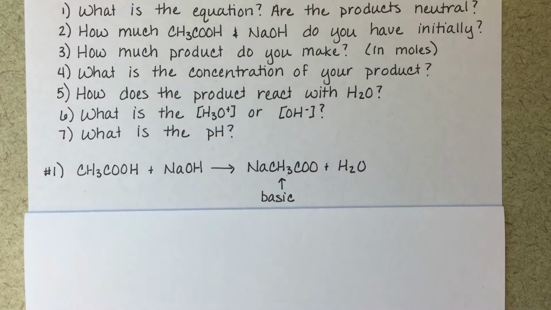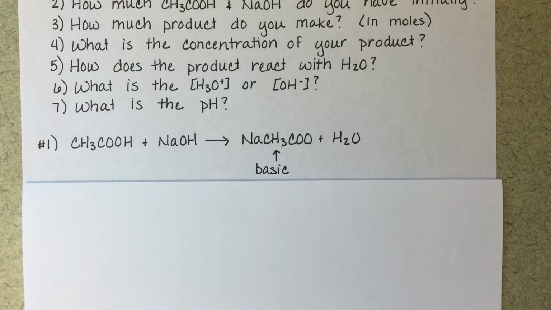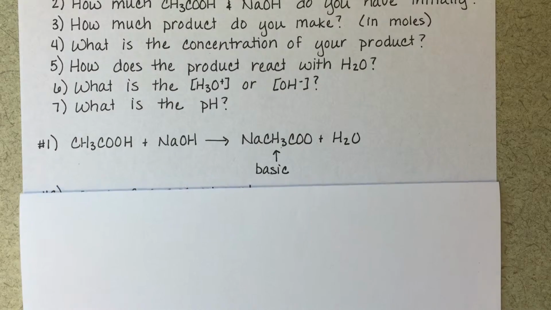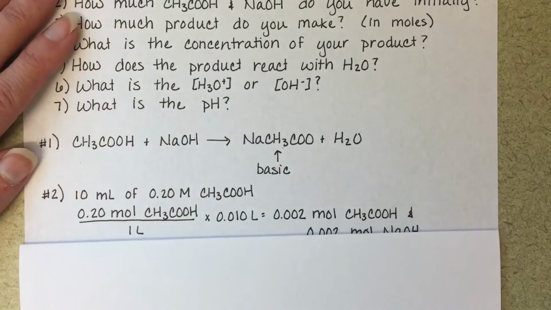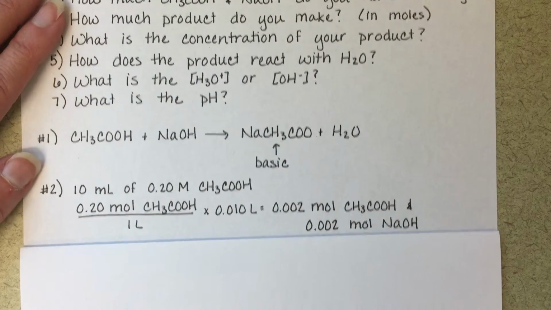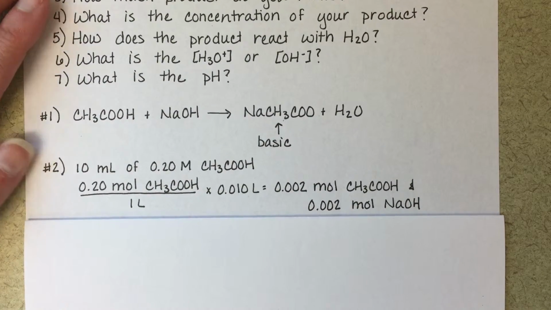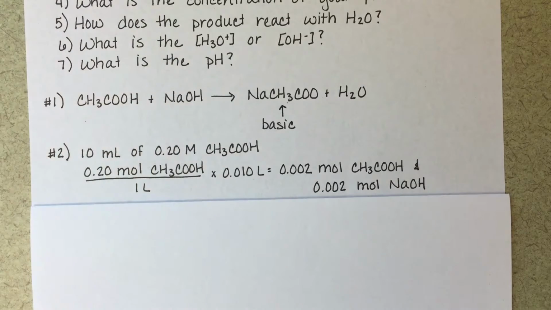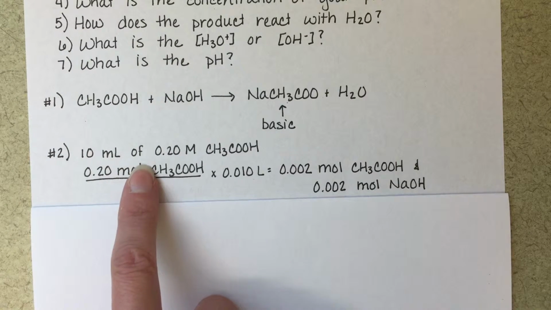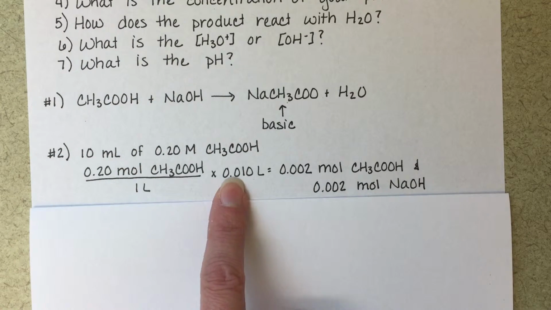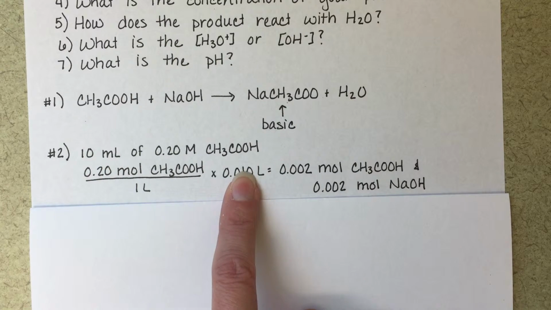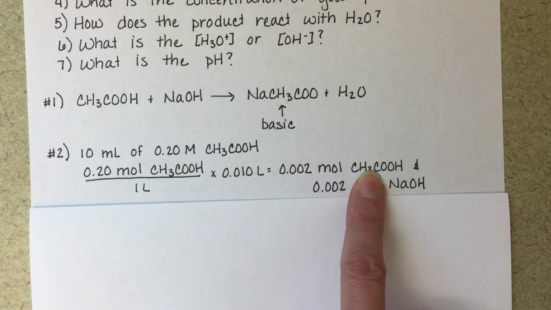It's not neutral, it is basic. So the pH at the equivalence point is not going to be 7. And our second step is to figure out how much reactant we start with. We're going to use the same method that we used for the strong acid, strong base titration. We're going to use the molarity of the acetic acid multiplied by the volume of acetic acid that we're using. And that gives us the moles of acetic acid.